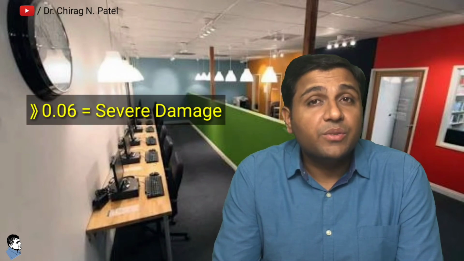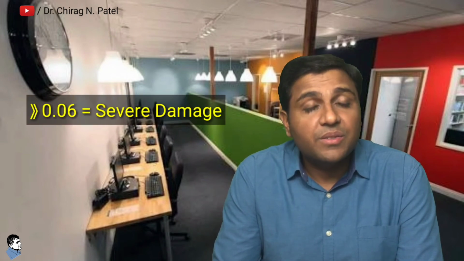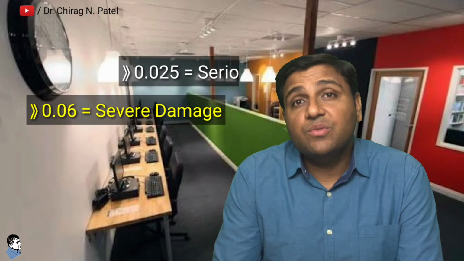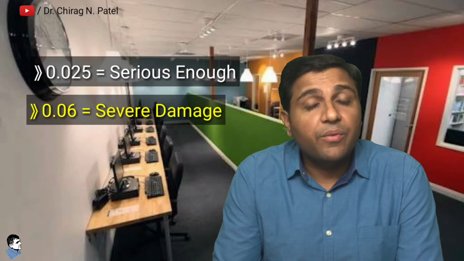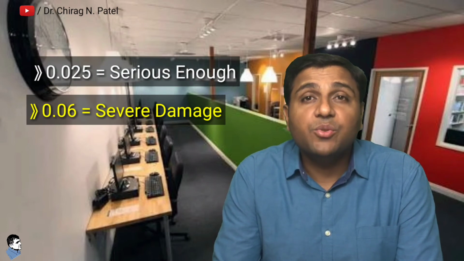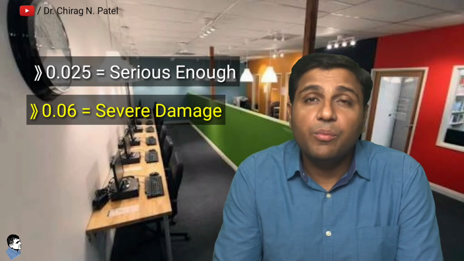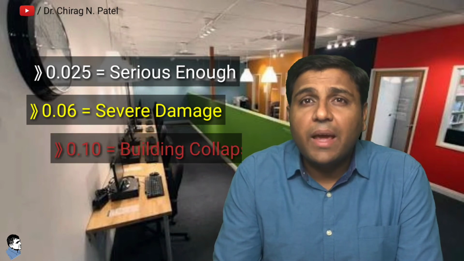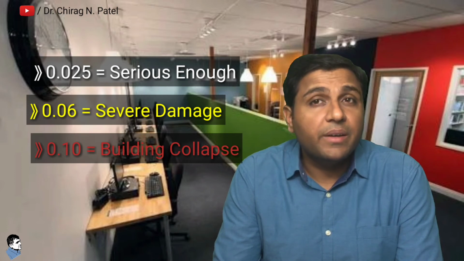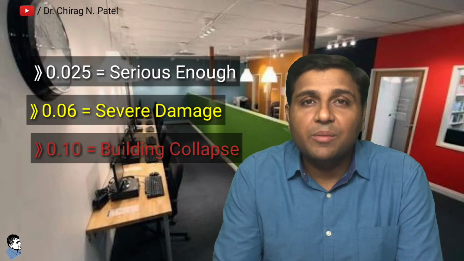Peak interstory drift values larger than 0.06 indicate severe damage, while values larger than 0.025 indicate that the damage could be serious enough to pose a serious threat to human safety. Values in excess of 0.1 indicate probable building collapse. With this, hope you understand the effect of story drift in buildings during earthquakes and its remedial measures.